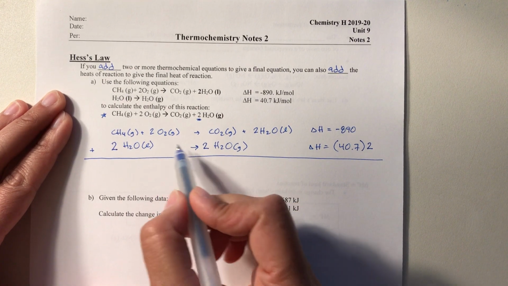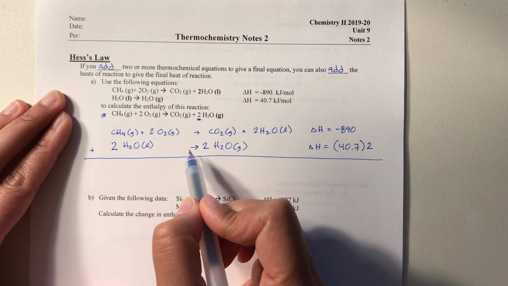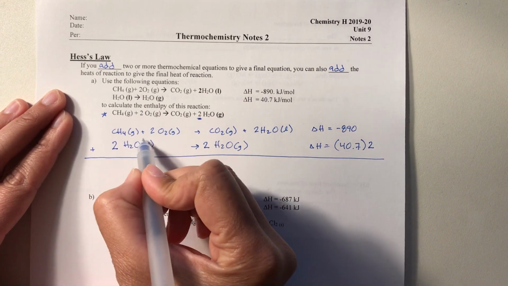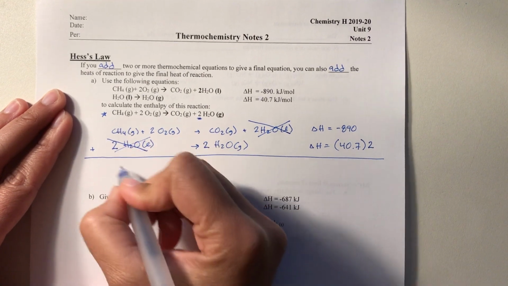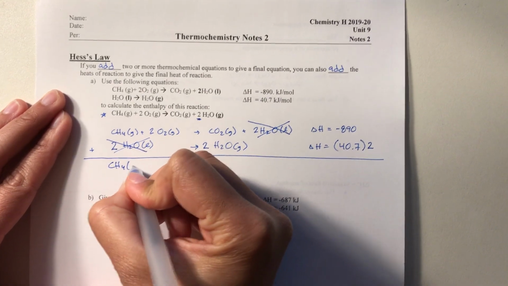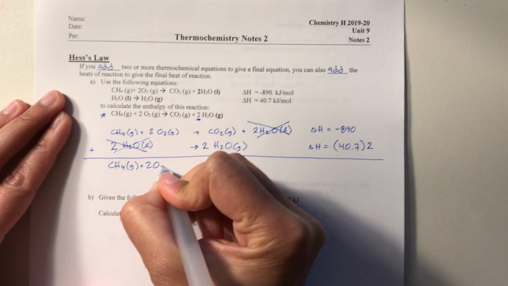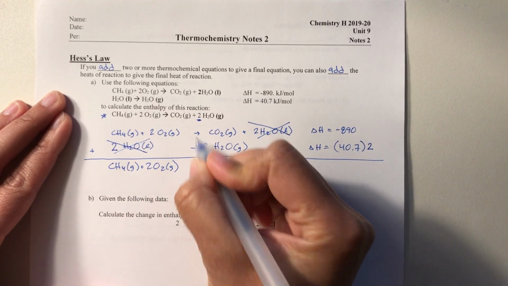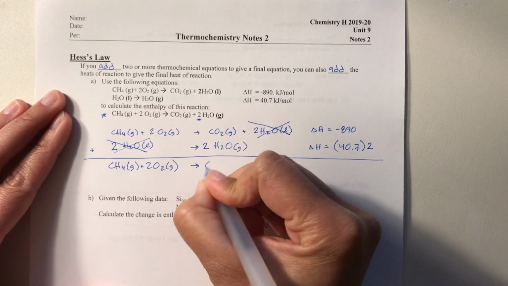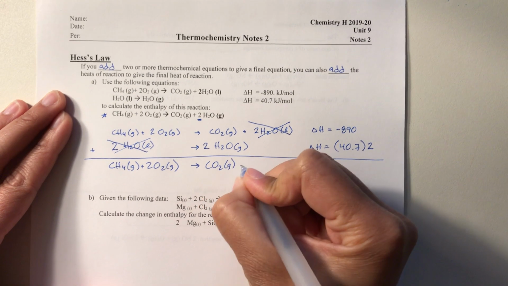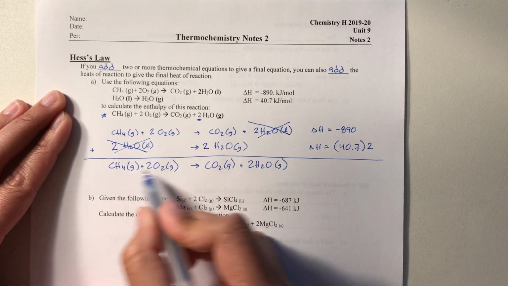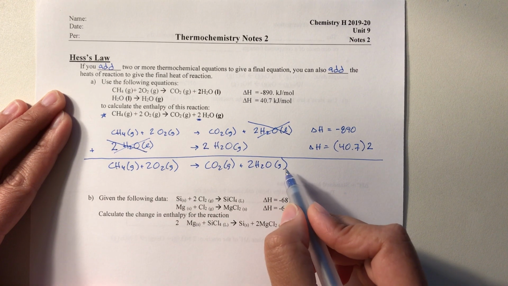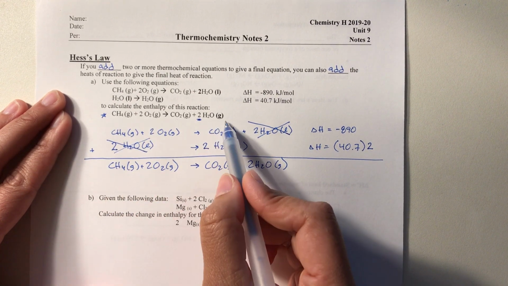Okay, so now what we do is we're going to add our 2 reactions together. Now some of this cancels out. This cancels out, and this cancels out. And if we put all of this together again, I like to line up the arrows so we can see what's on the left and right. Okay, now our equation that we put together matches our goal equation.